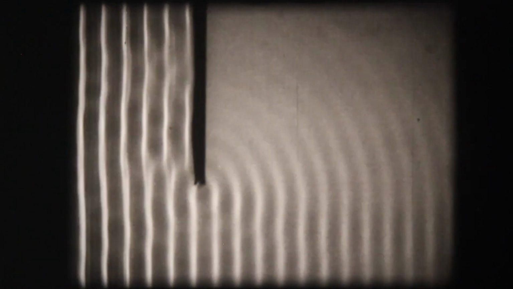The Huygens wavelets originating at adjacent points along the length of a straight wavefront destructively interfere with each other in all directions except the forward direction, producing an advancing straight wave.